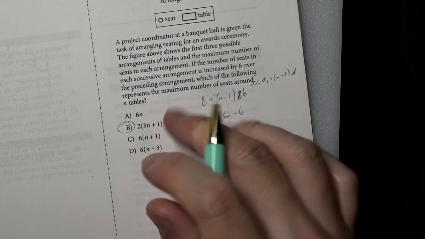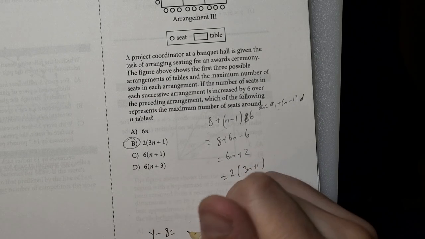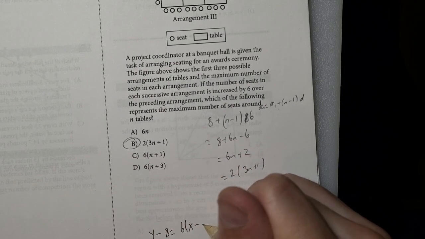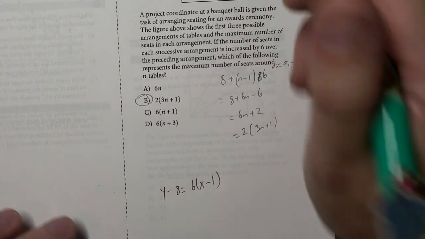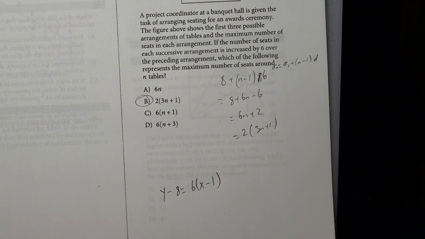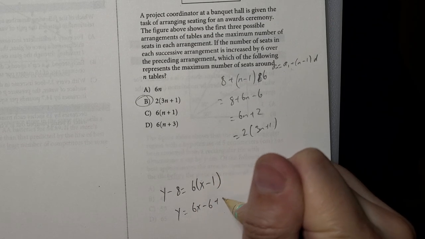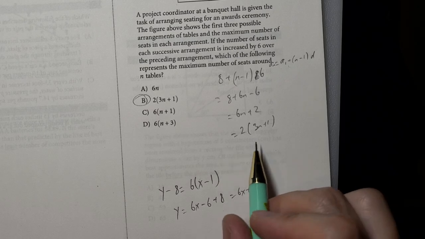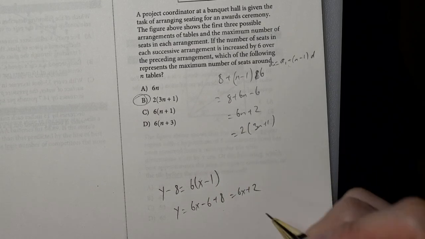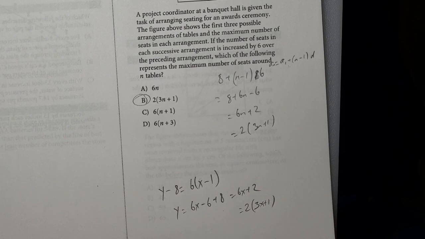Y minus, in this case, up here, y is 8. The slope we said was 6 times x minus, there's 1 table there, so the x value is 1 there. Okay, and then you just solve like before. Y is 6x minus 6 plus 8, which is 6x plus 2, which is the same thing we got here, but one's n, one's x. Okay, again, factor. Same method.